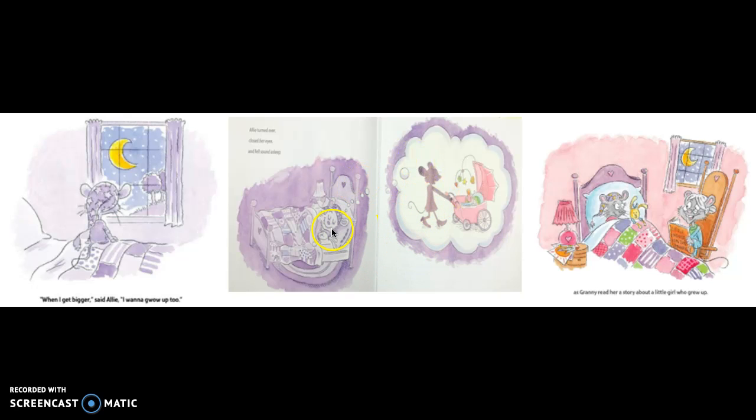This picture is a picture of Allie sleeping. Do you know what these bubbles mean? This is like a thought cloud. This means she's sleeping, and when she's sleeping, she is thinking about what she wants to be when she grows up. And this picture is a picture of Granny reading her a story about a little girl growing up.